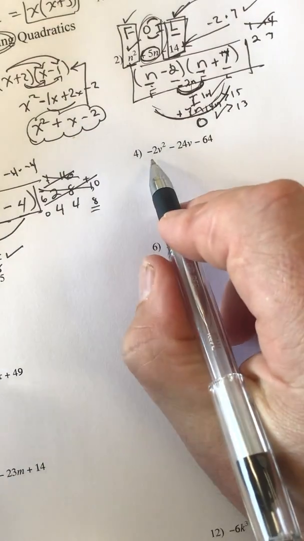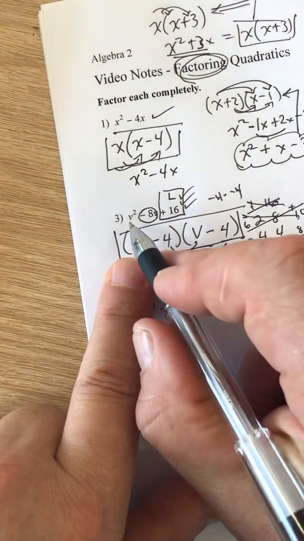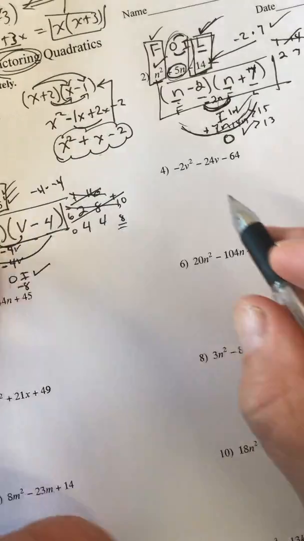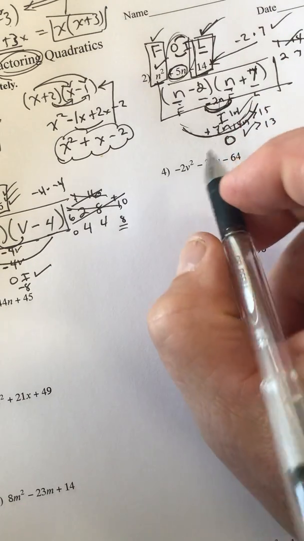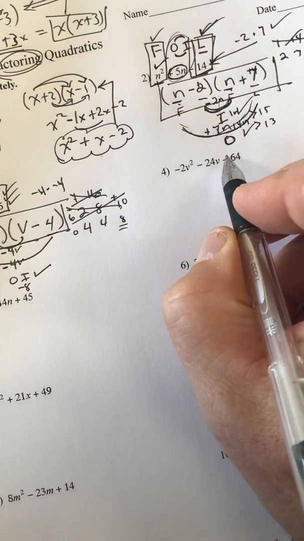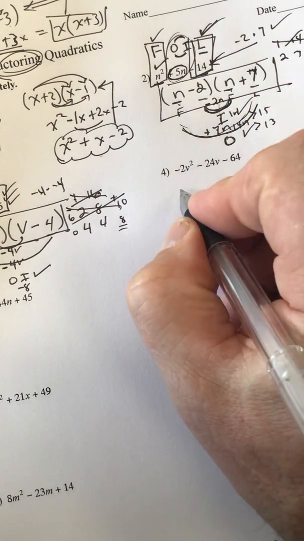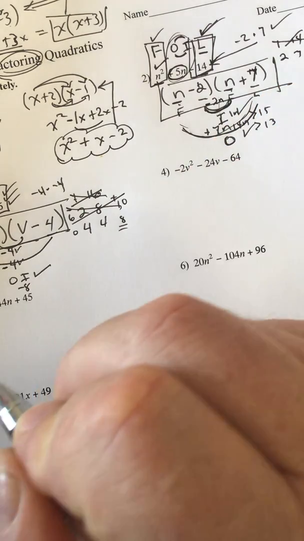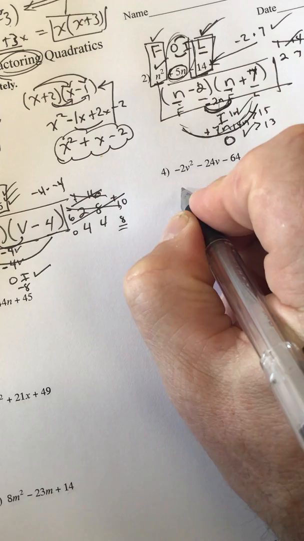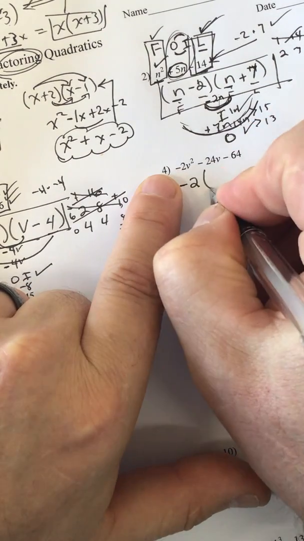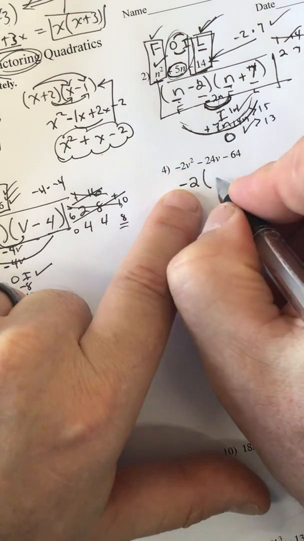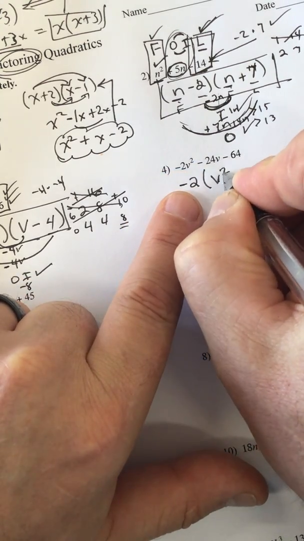Now it gets harder when there's a number in the front. See, so far there was no options for the first, but sometimes there are options for the first. Okay, well, at first look, I see that they're all even. So the first thing I could do is divide out a 2, and that'll make the number smaller. So that's always something to do. And I don't want a negative in the front either, so I'm gonna divide out a -2. If I divide this piece by -2, there's only a v squared left.